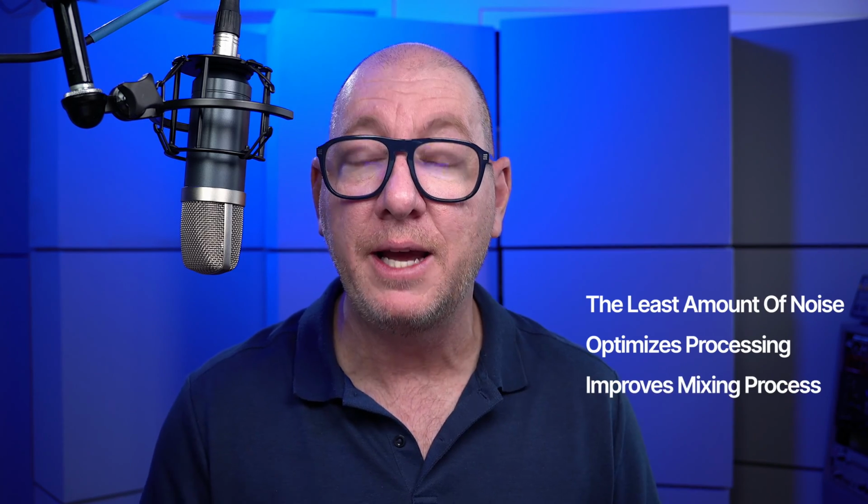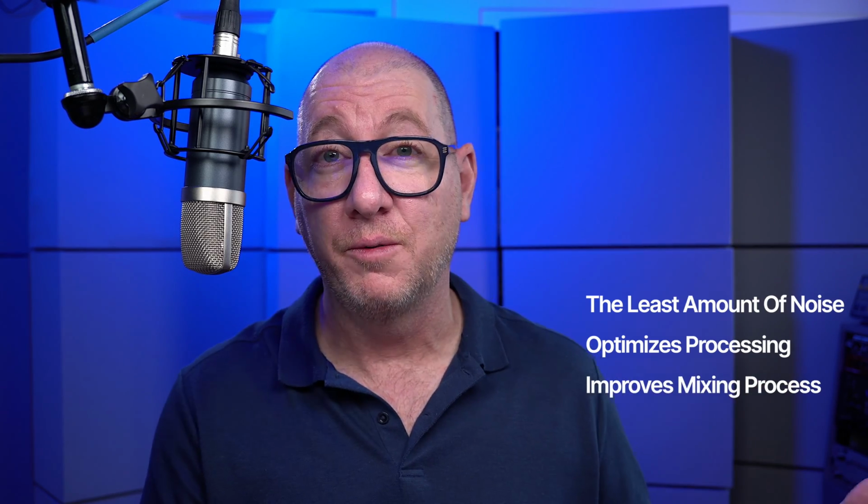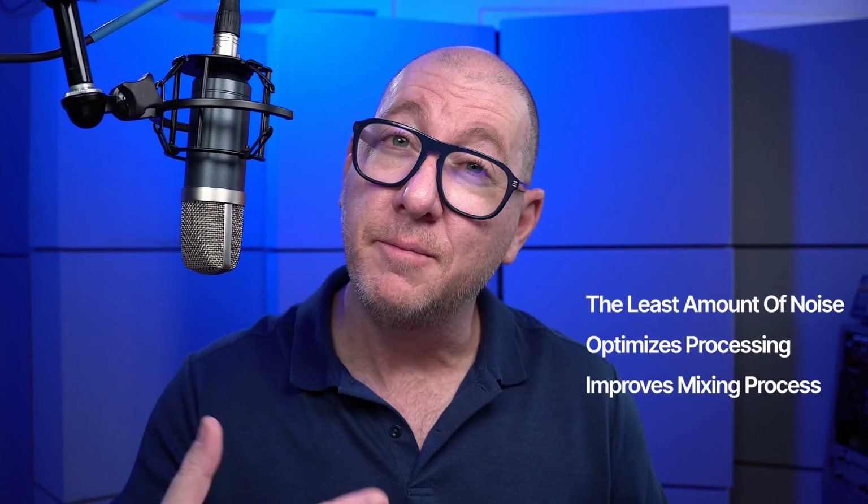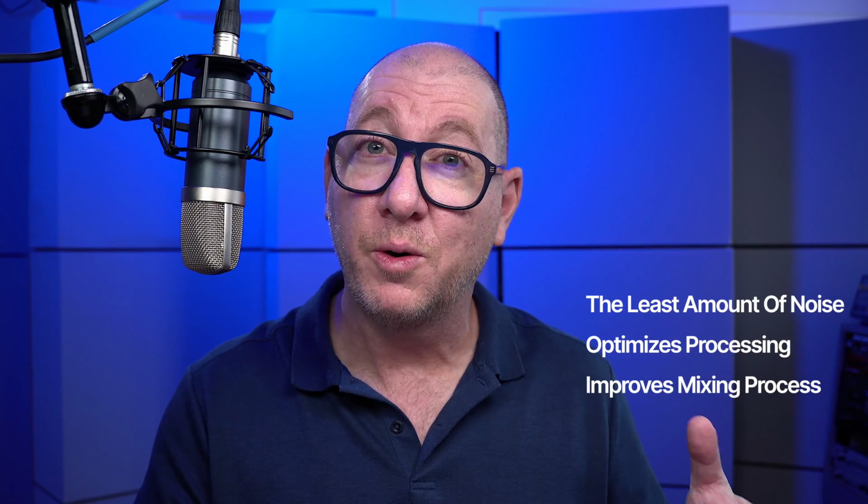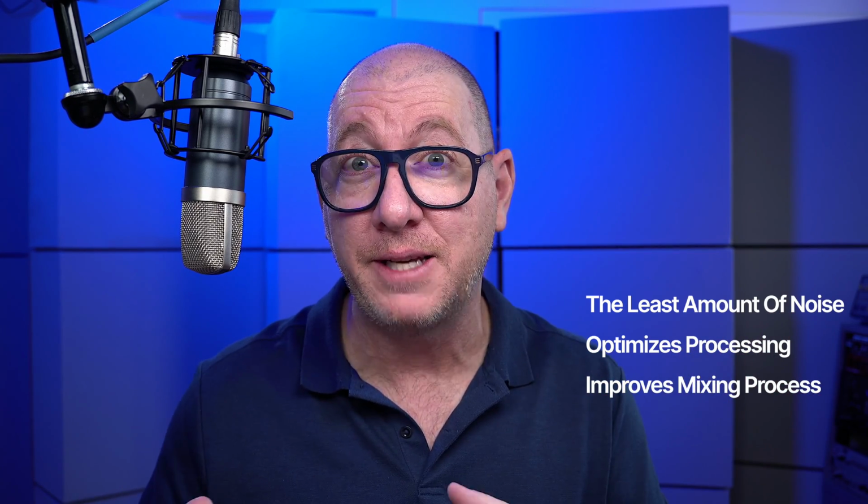Getting a proper recording level gives you massive leeway during the mixing process. So this is if you are adding music or two different voices, sound effects or something, and you're mixing all those things together, the right recording level really can help that process sound the best.